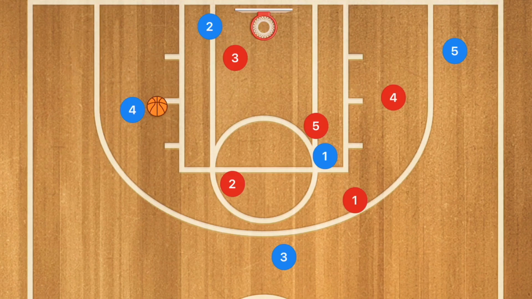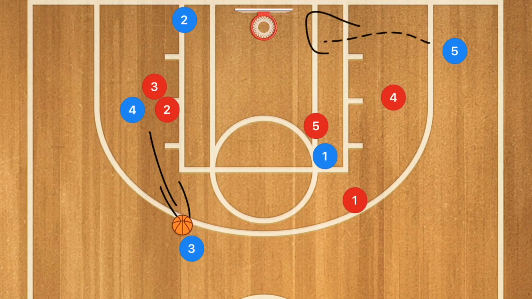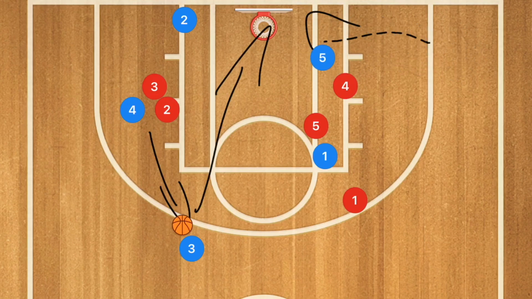If player 4 gets that ball and player 2 recovers, and player 3 recovers, player 4 could pass down to player 2. That is an option. But what I want to see is a pass out to player 3. Player 3 gets that ball. I definitely want player 5 cutting to baseline towards that rim. The reason for that is for the rebound, because player 3 is definitely going to be taking that shot.